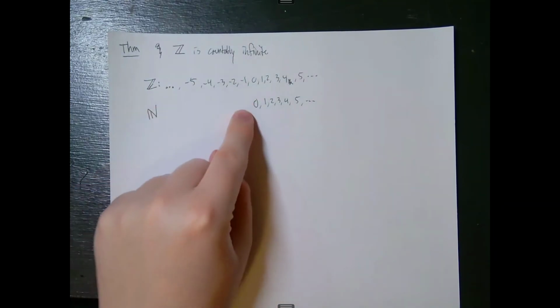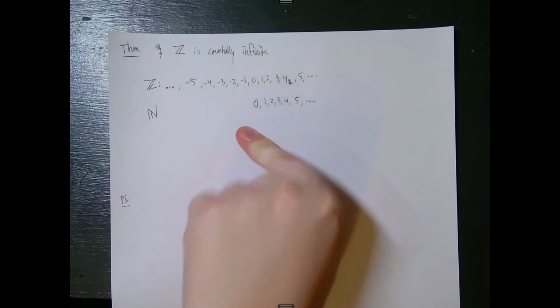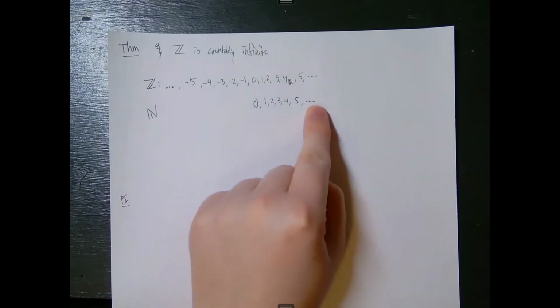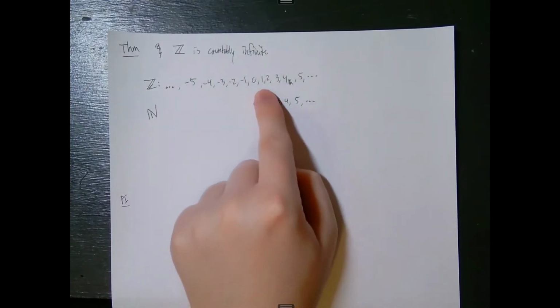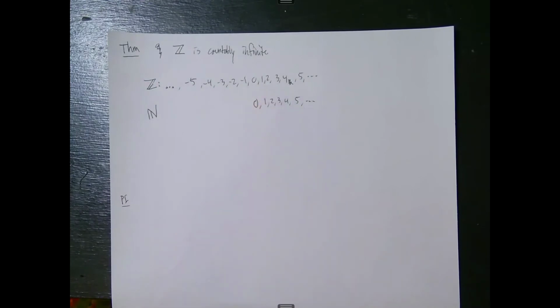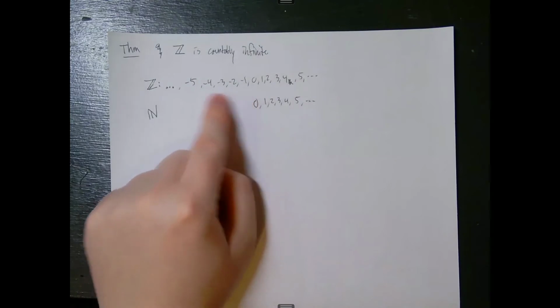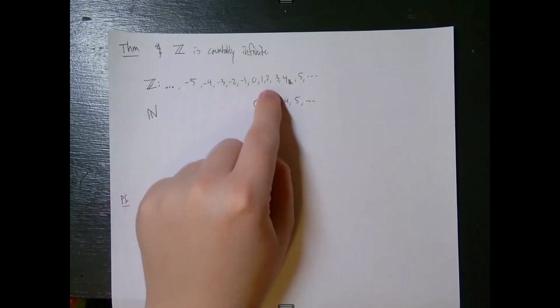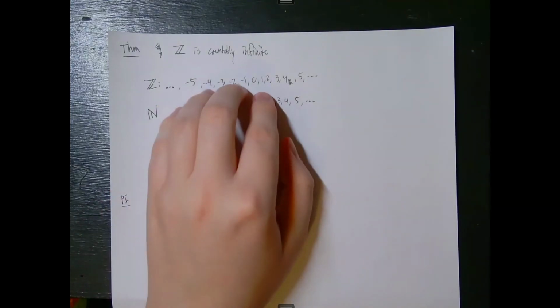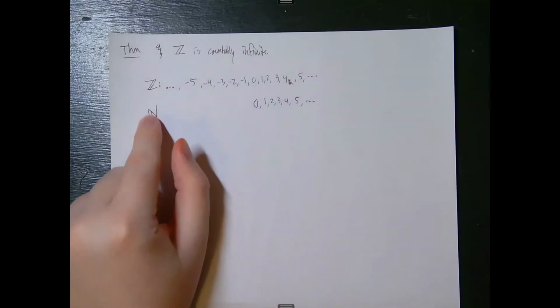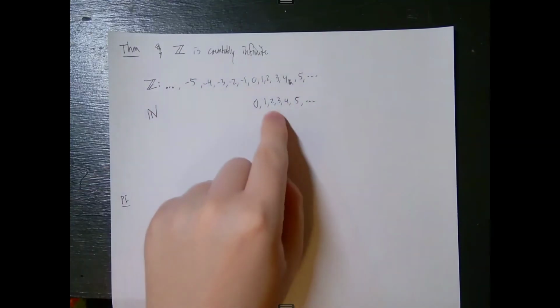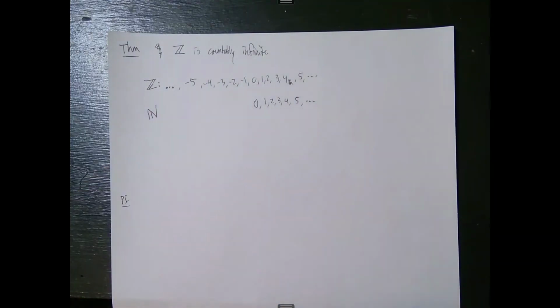So if we're trying to line up the natural numbers to show that we can count the integers in the same way that we can count the natural numbers, this method isn't going to work, because clearly we have the integers stretching out this way and this way forever, whereas the natural numbers only stretch out this way forever.